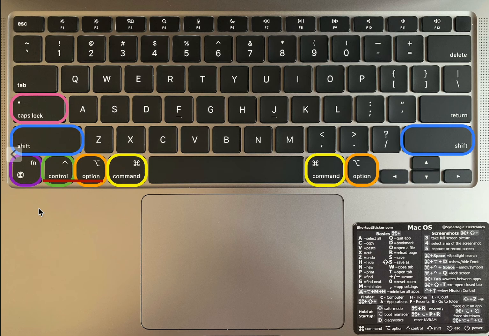Those are function keys, and sometimes you'll need to press the function modifier key in order to use the keys at the top to complete whatever action you want to complete. Next to function, you have control. Control is used in a lot of commands on the Mac OS and with many of the VoiceOver commands.